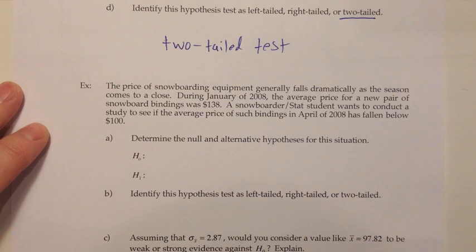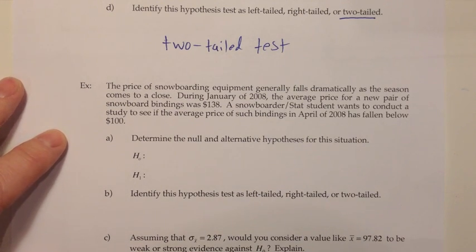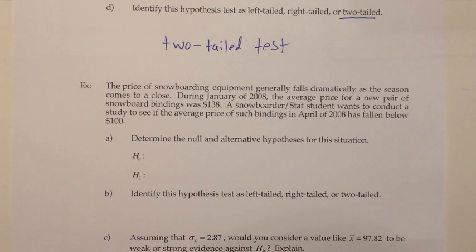The price of snowboarding equipment generally falls dramatically as the season comes to a close. During January of 2008, the average price for a new pair of snowboard bindings was $138. A snowboarder/stat student wants to conduct a study to see if the average price of such bindings in April of 2008 has fallen below $100.